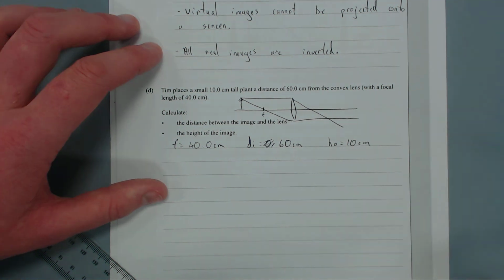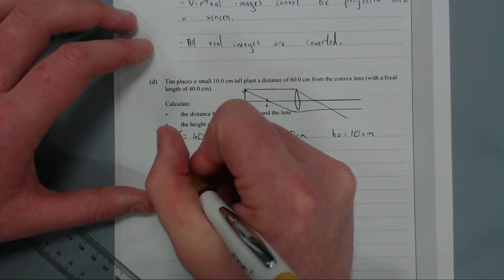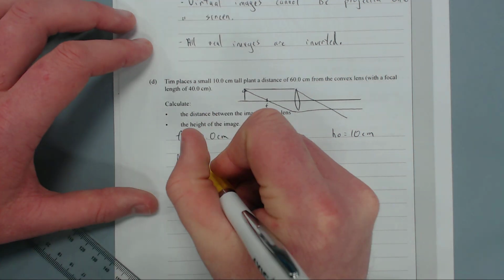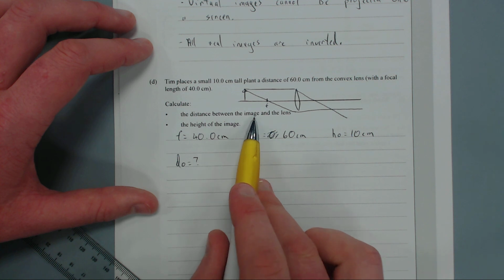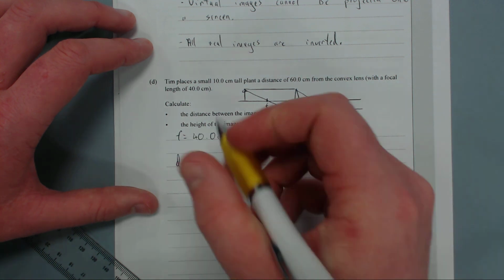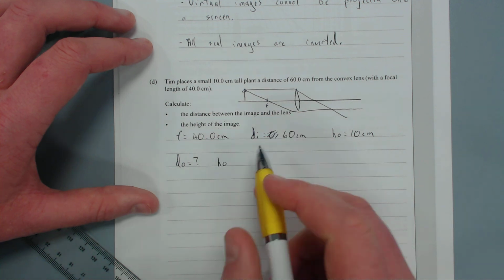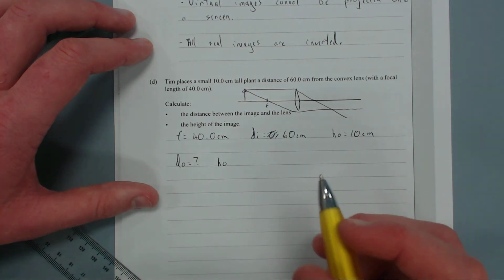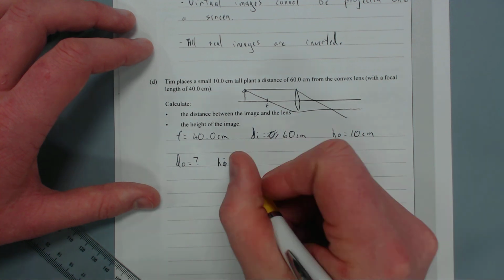I normally prefer meters, but I'll try centimeters today. It asks for the distance between the image and the lens, and the height of the image. So I'm trying to find di, and hi, the height of the image.